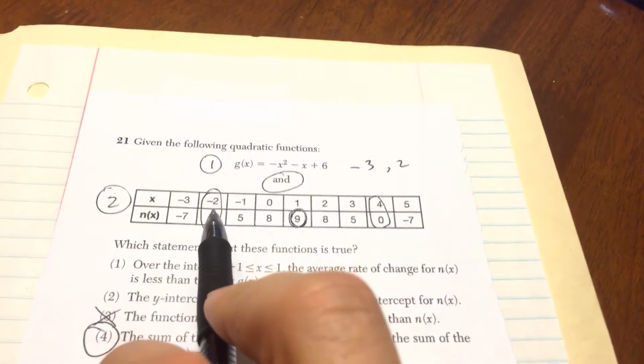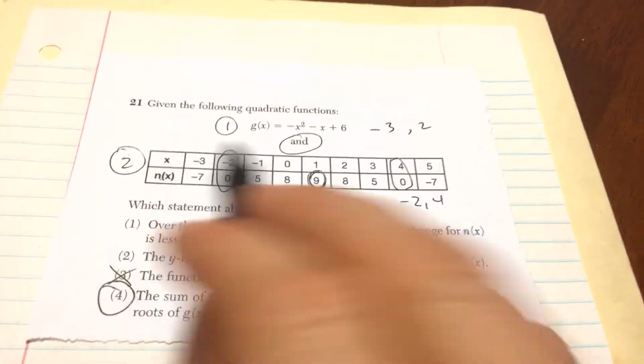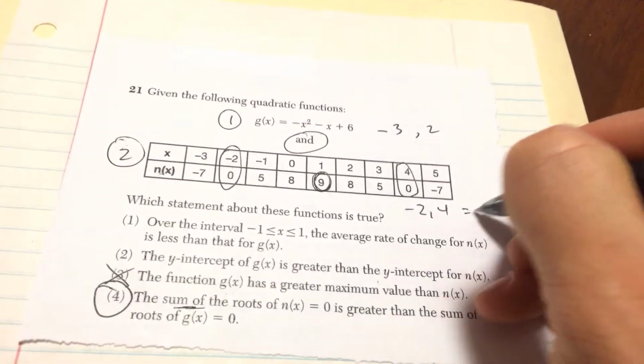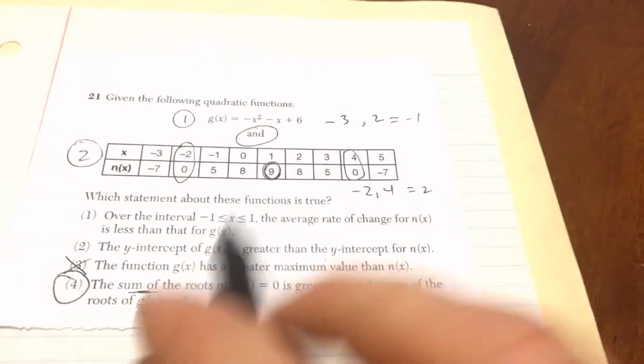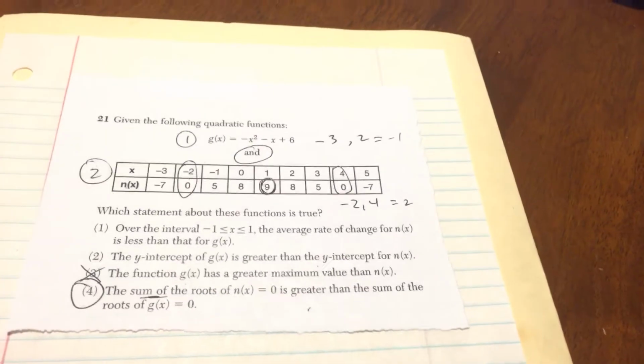Okay, cutting to the chase, the answer is number 4. The roots are negative 2 and 4. Those are the roots for this one. So if I add these together, the sum of the roots, I get 2. The sum of the roots here is negative 1. So I would say the sum of these roots is greater than the sum of those roots.